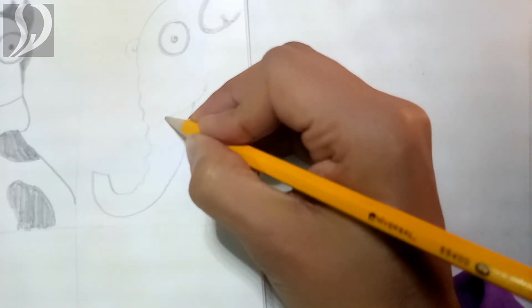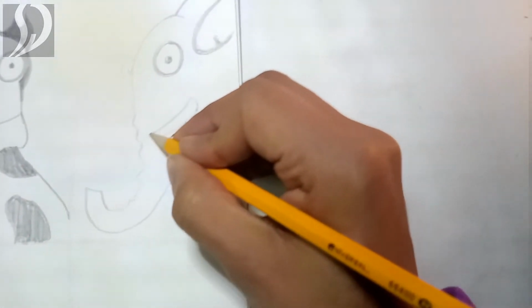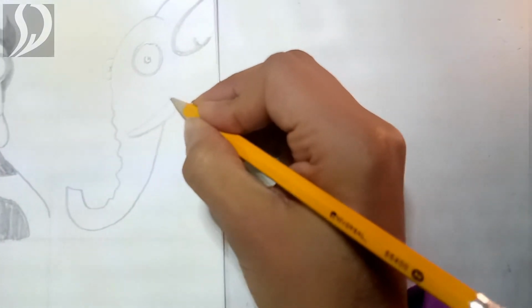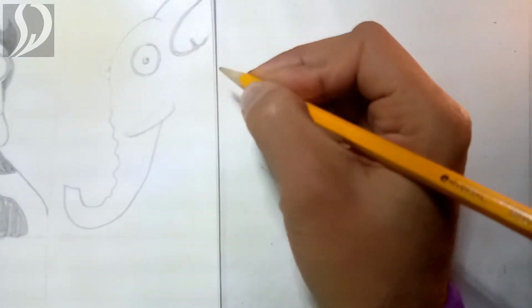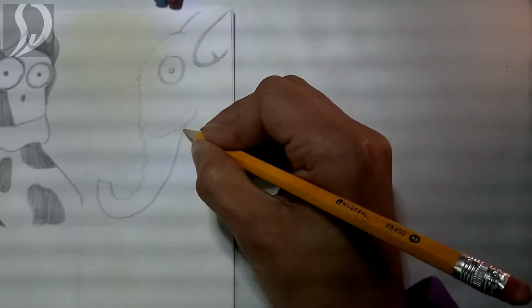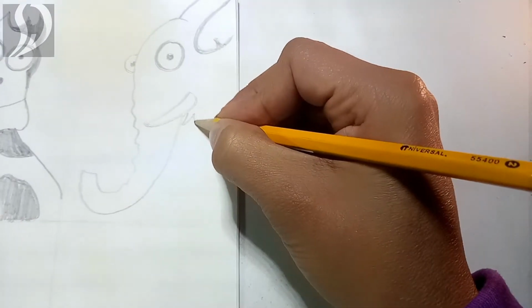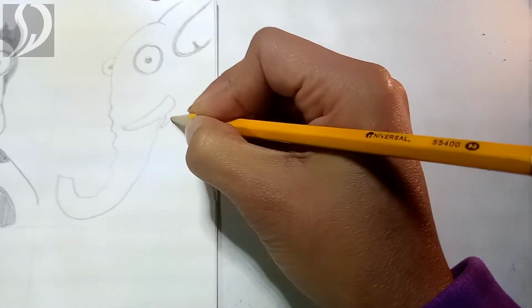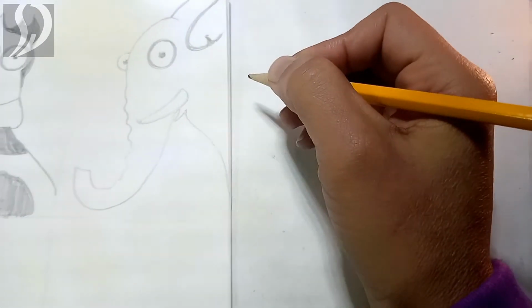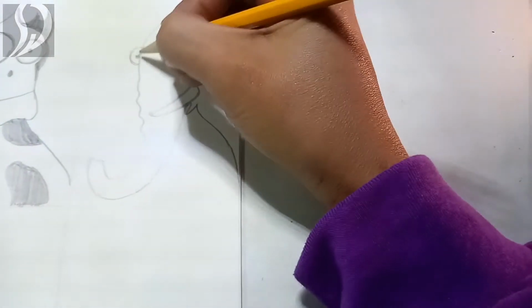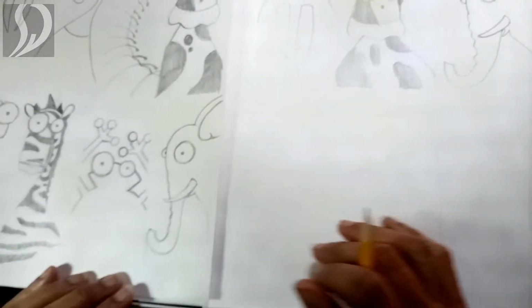All right, and then we probably need the, let's put this guy right there because it kind of sticks out. Okay, and then let's put his little mouth in there. He might be going to eat something. And his big body that goes over there. All right, so there's my elephant. Kind of cute, huh? All right, so let's see what else would you like to make.